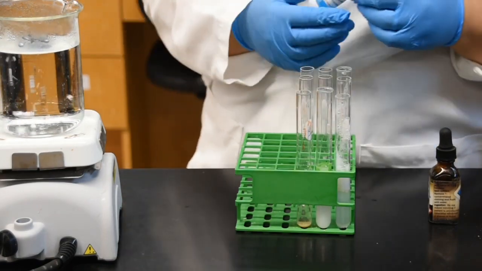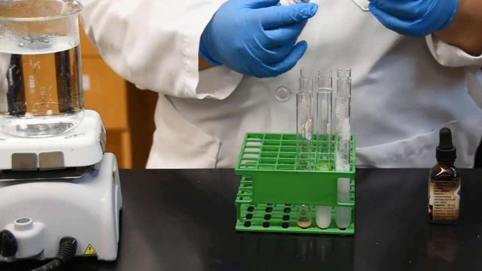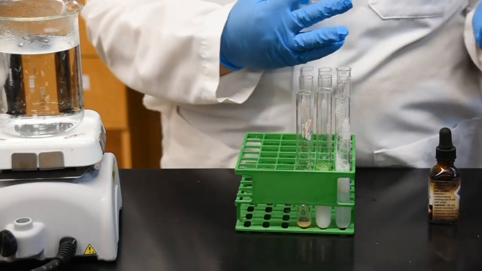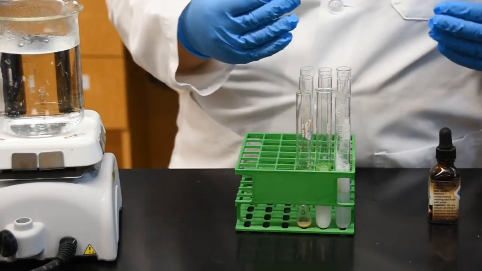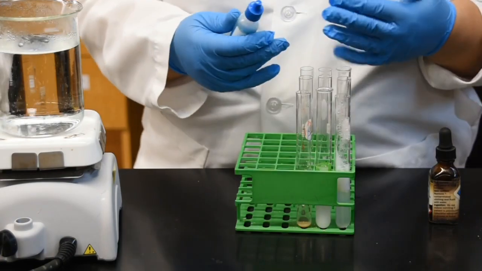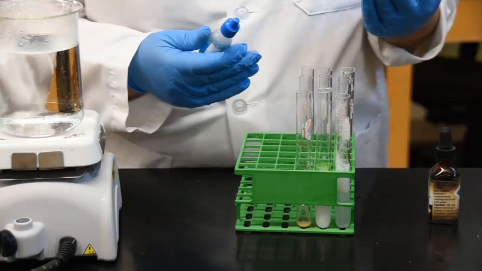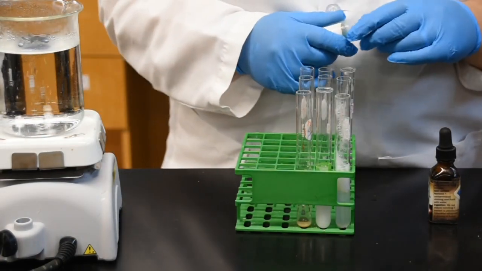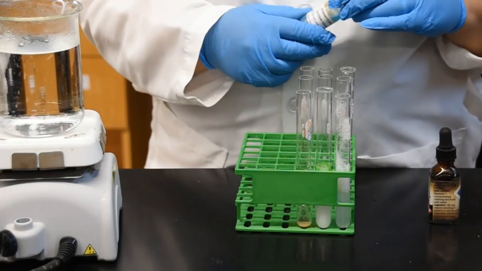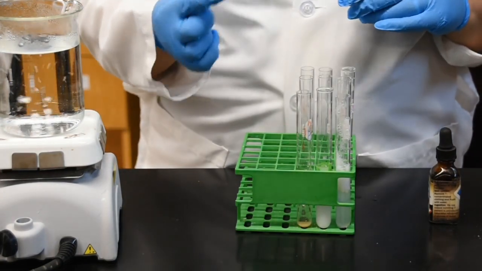If the sugar amount is little, then your color will be yellowish. If there is more sugar, then it will be orange. And lastly, if there is a high concentration of simple sugars, then your color will be red. If there is no simple sugar in your sample, then the color stays as the original blue.